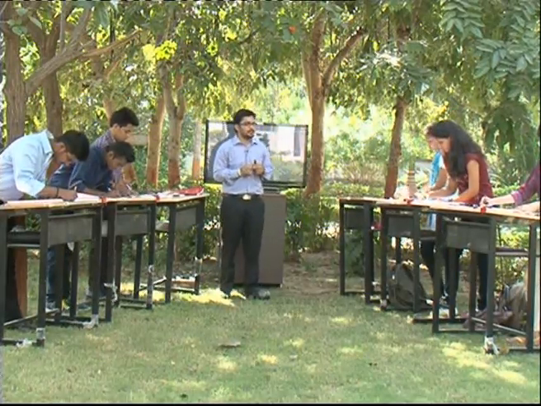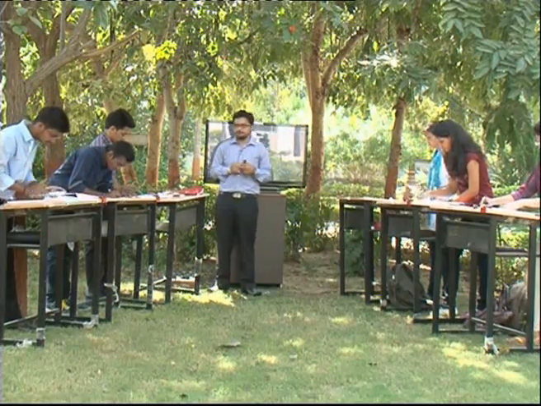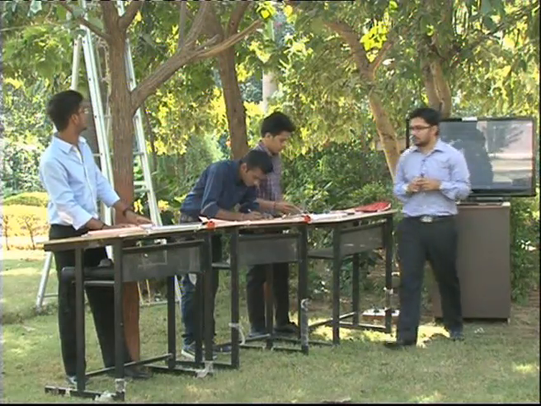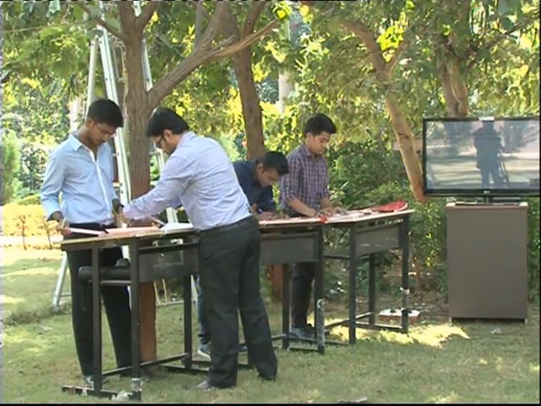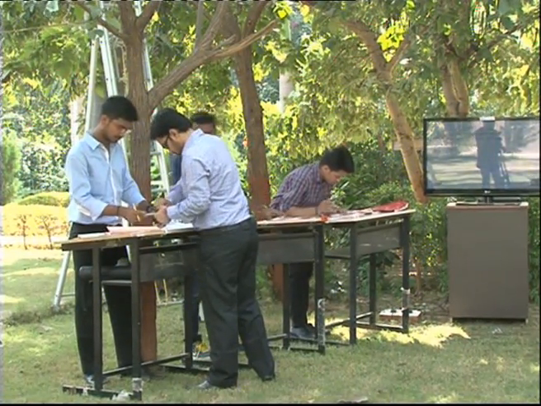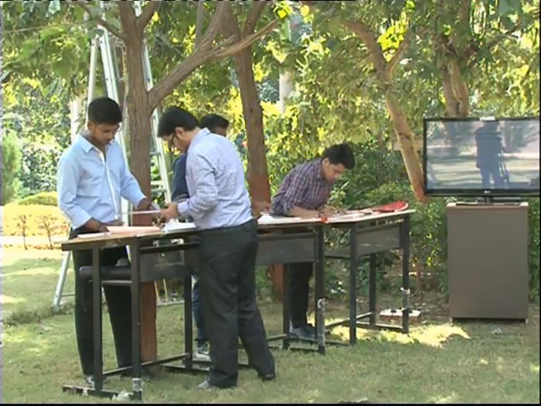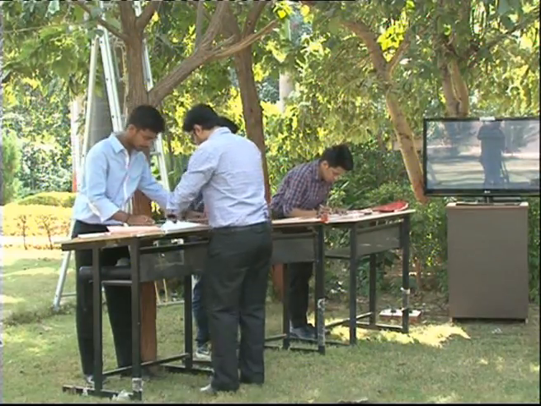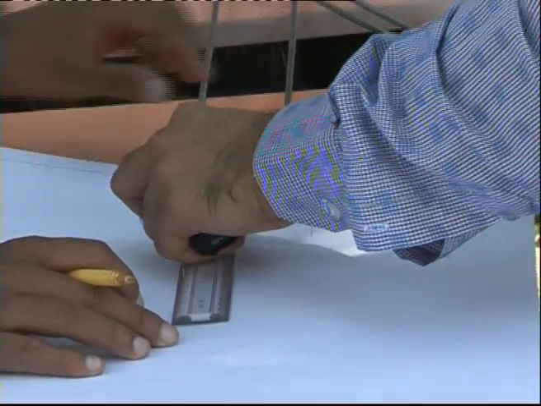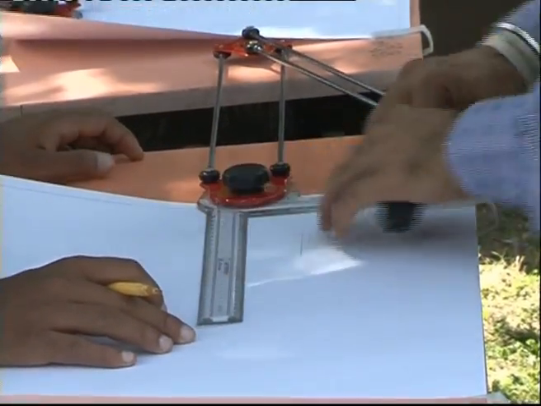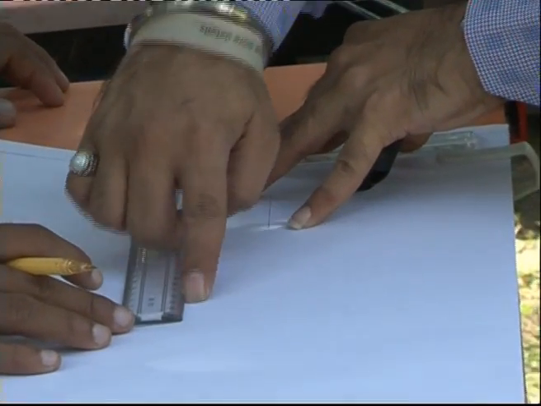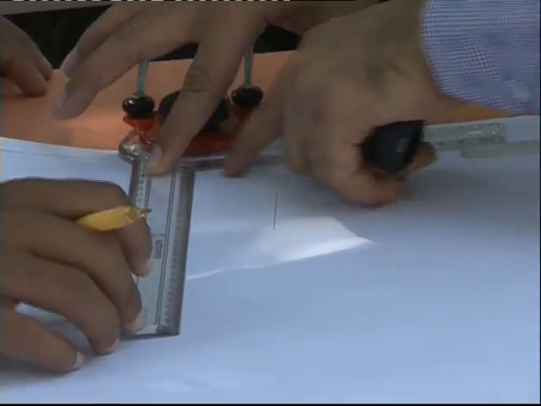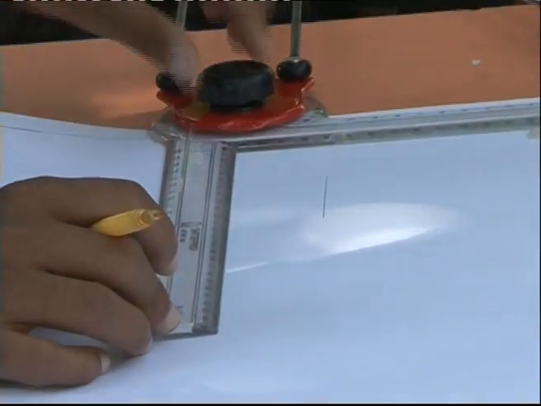You can mark the point exactly. When we keep it like this, the line that you get on the sheet will be a horizontal line, and you can measure it directly from here. Okay.